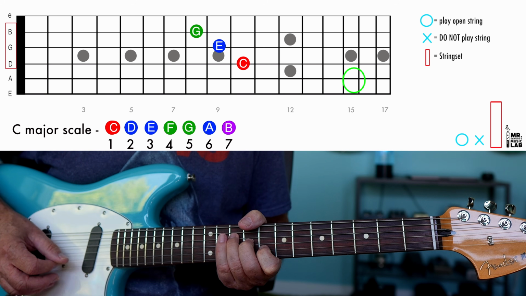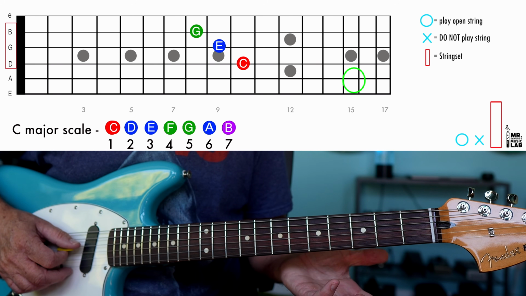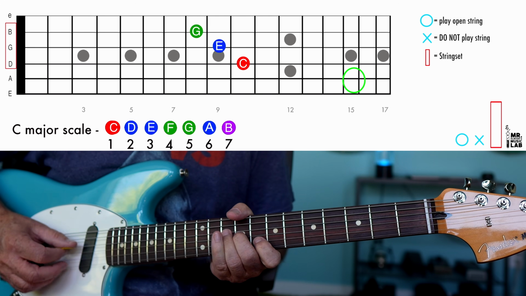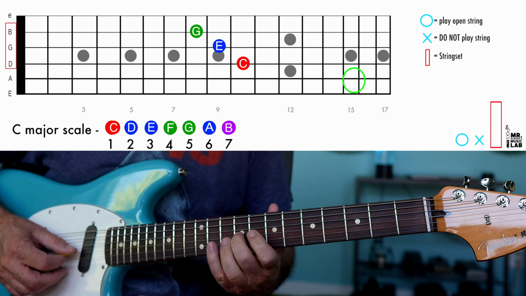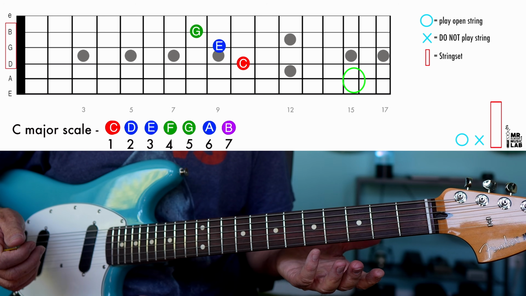Arpeggiate. Guitar's getting kind of wonky. When you start to become the musical player, you start doing things like picking different notes. You start on the E and then C and then G and then C. So you come up with different patterns of playing.